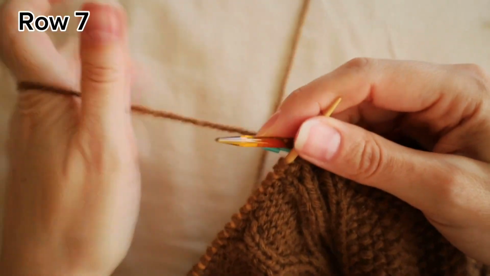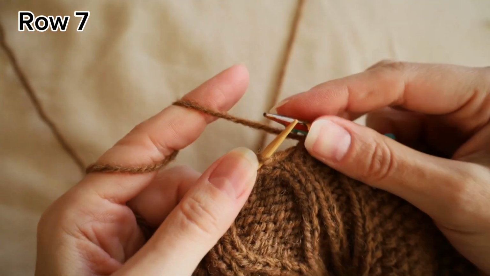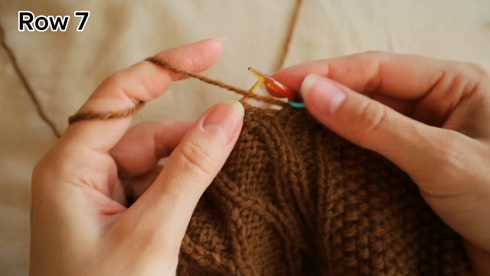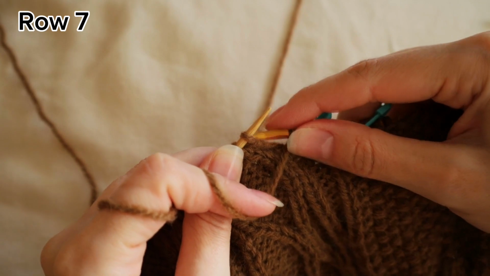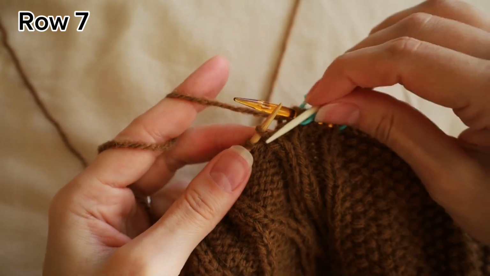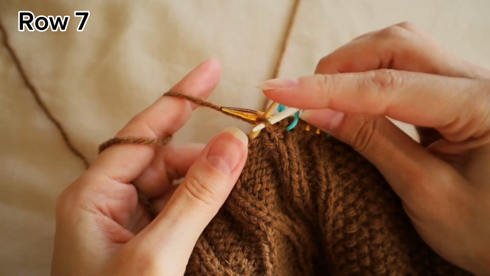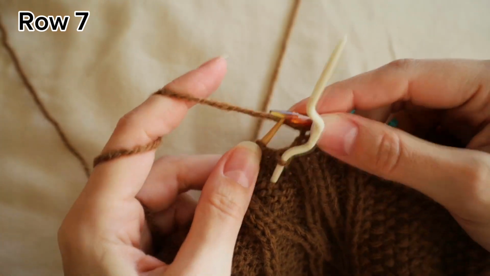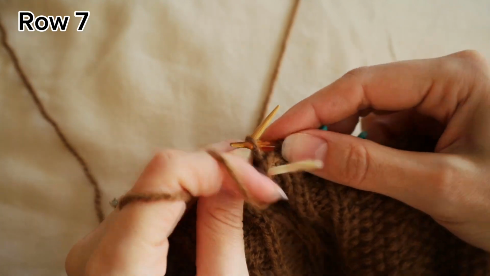To start the pattern in the 7th row, purl the first stitch. Next knit stitch, move to the extra needle and leave before the work. The 3rd stitch, purl it.